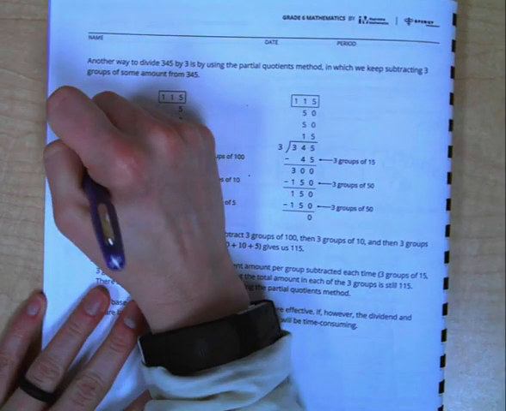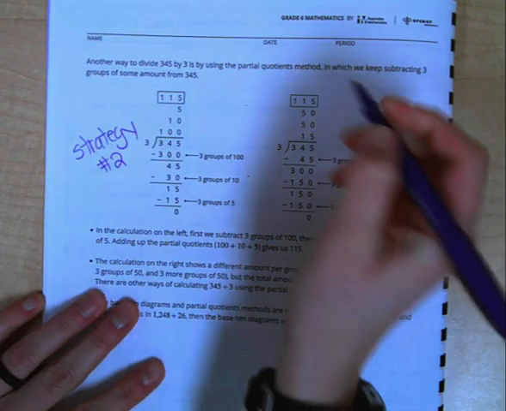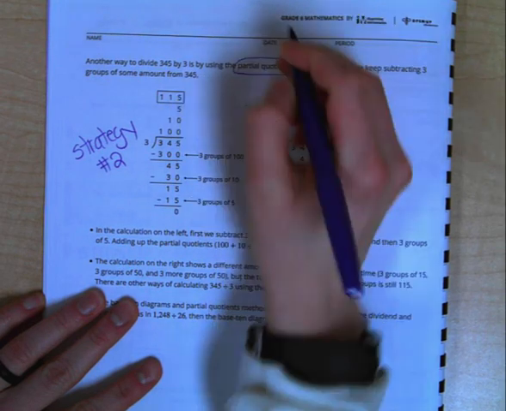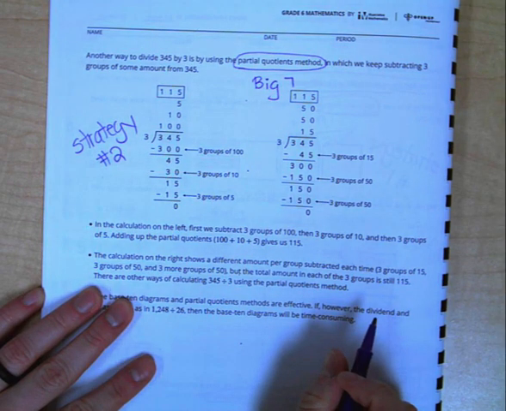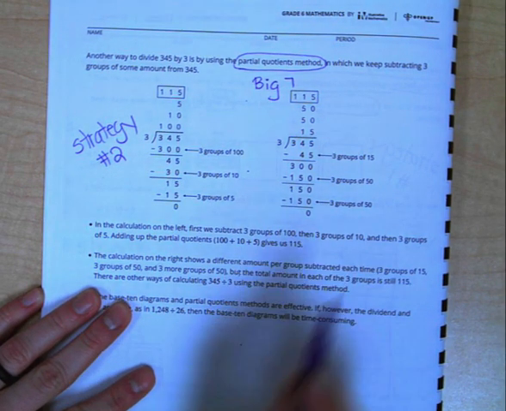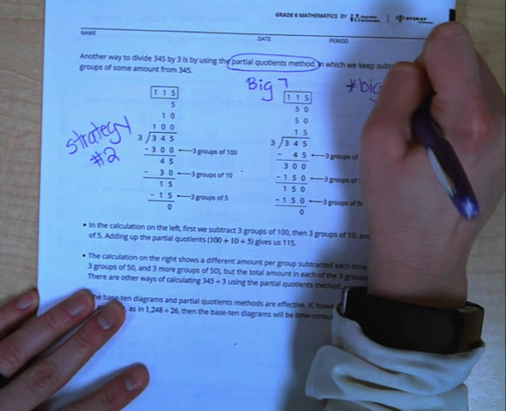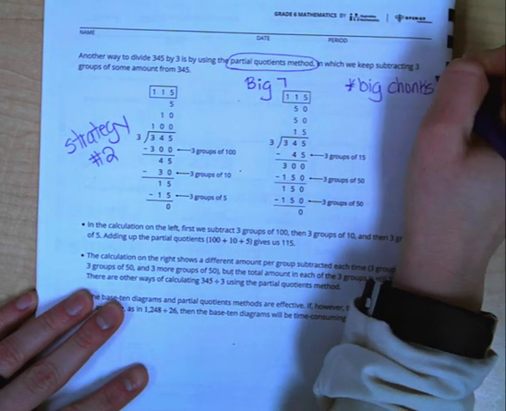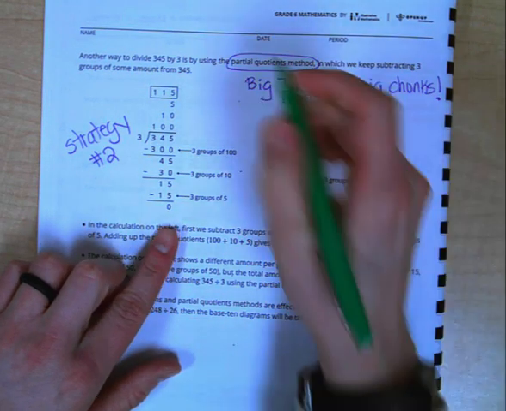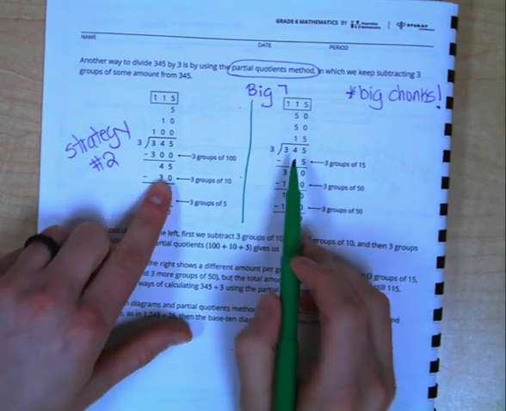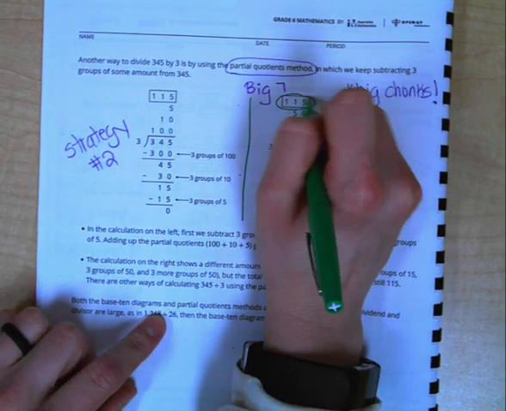The second strategy that we found, this would be the strategy that's more efficient, is using the partial quotients method, which you can also refer to as Big 7. Remember, when we do Big 7, we take out groups, and the bigger the groups, the more time you will save. Okay? And there is more than one way to do it. So here are 2 examples. You can take out different size groups along the way. It's your answer at the end that matters.